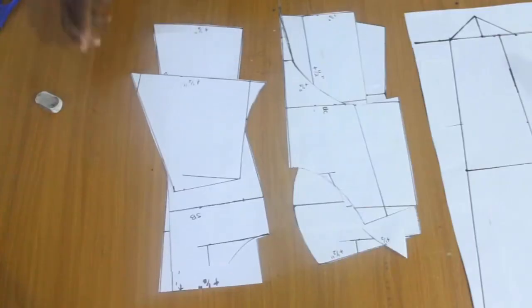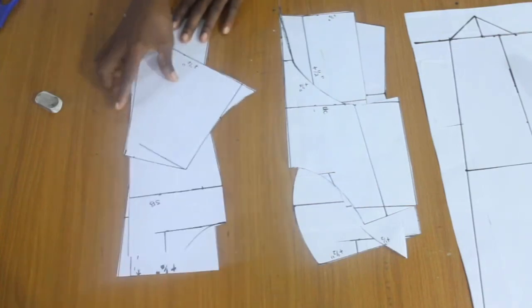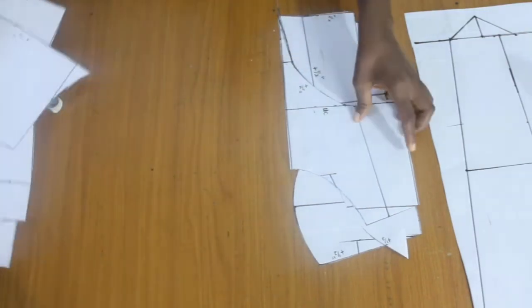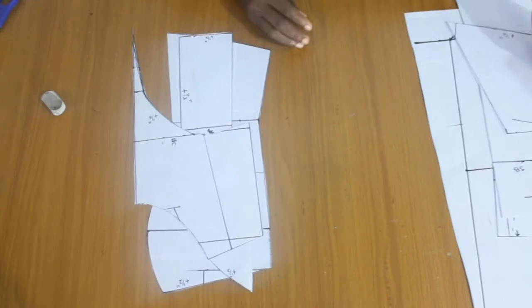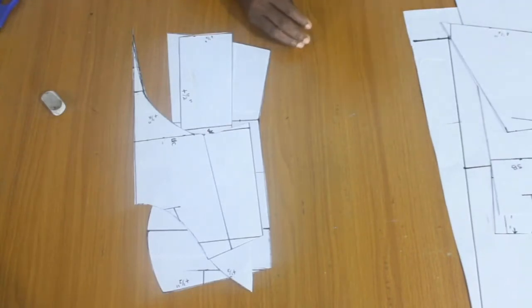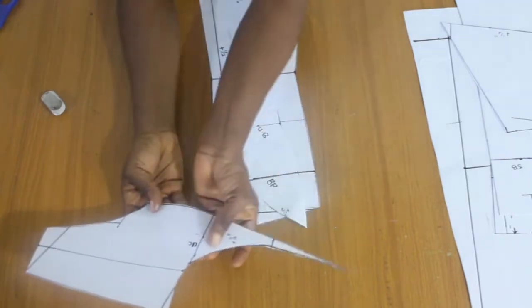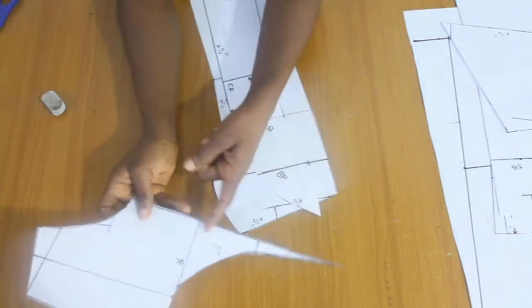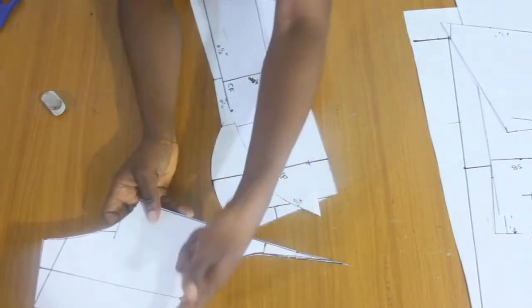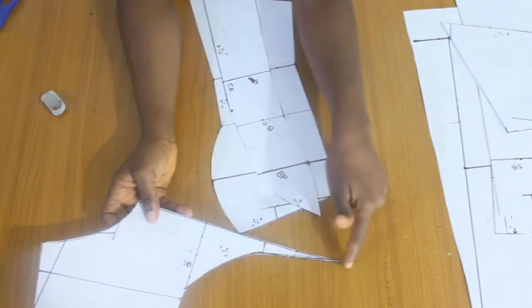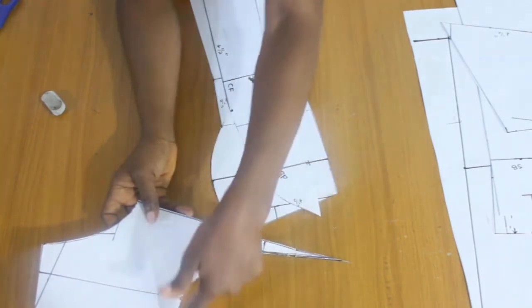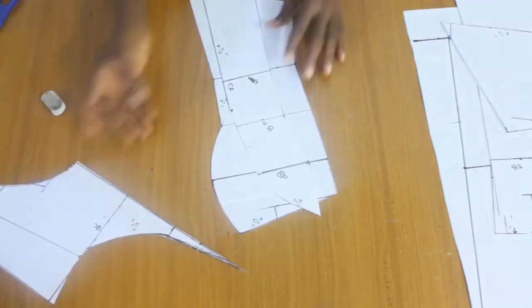So I have finished cutting the pattern, and this one is for the front. This is for the front. So we have our yoke, deep set yoke. So if you notice, like I always say, label, half inch. We are going to include half inch all around this place.